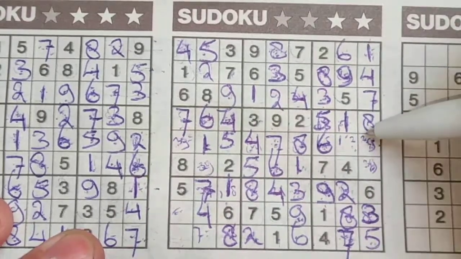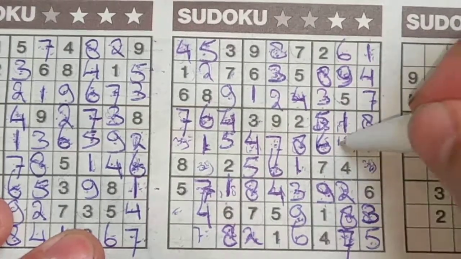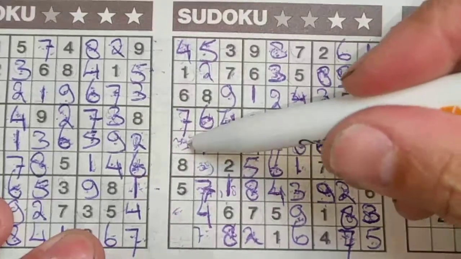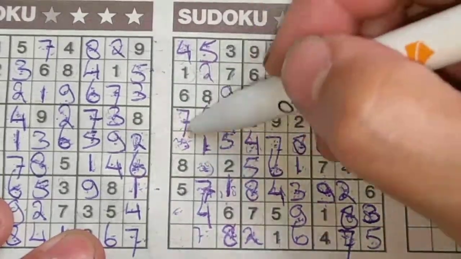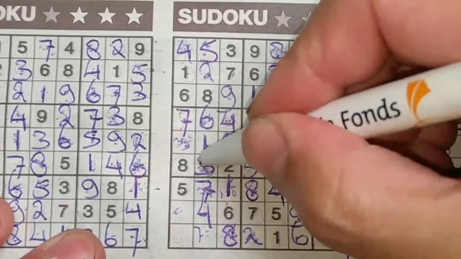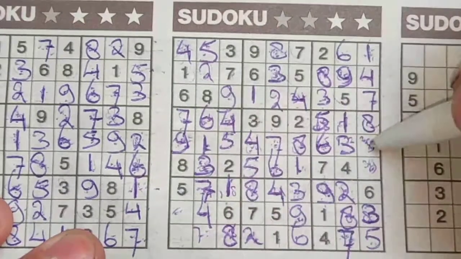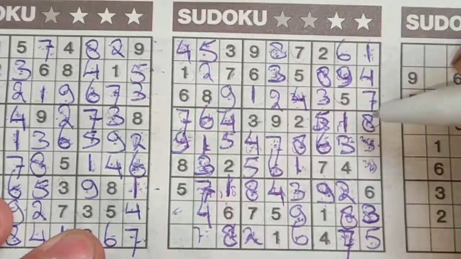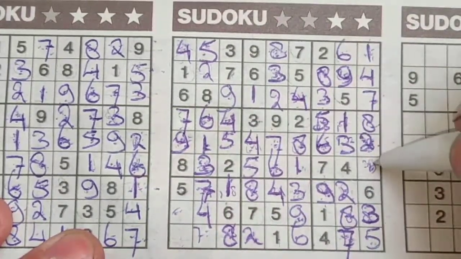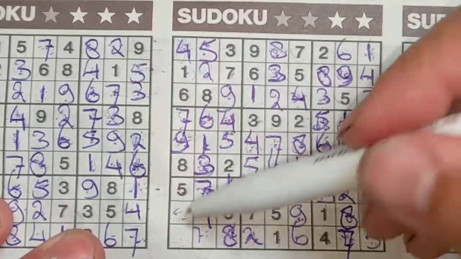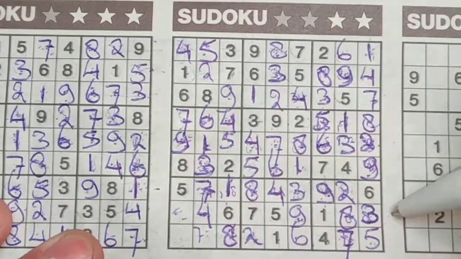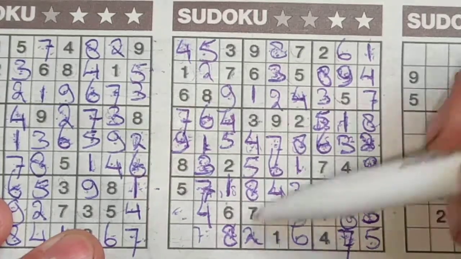We have a 3 here, so these two cannot be a 3. This should be the 3. 3, 9. We have a 3 here, so no 3 there. 3 should be here, and the 9 goes there. One number left. This should be a 2, and this should be a 9. This should be a 3. No, we have a 2.